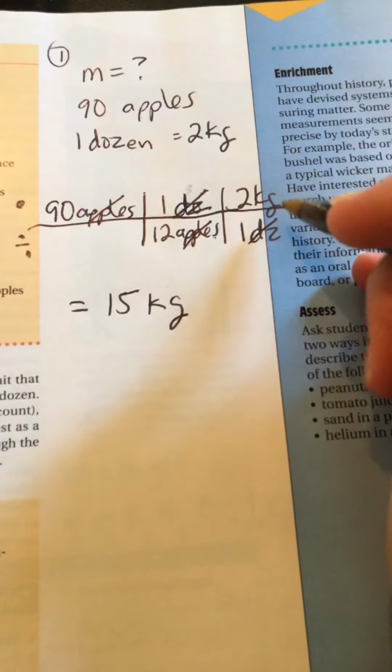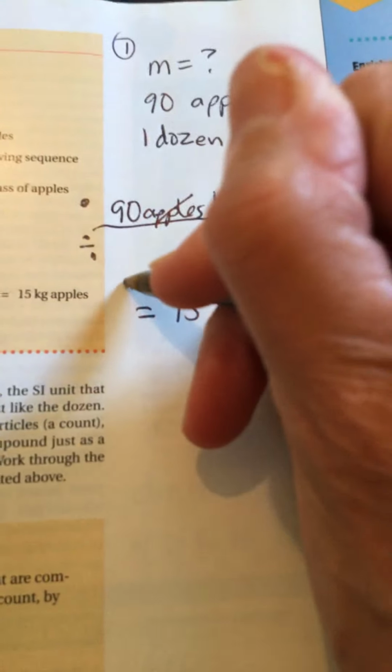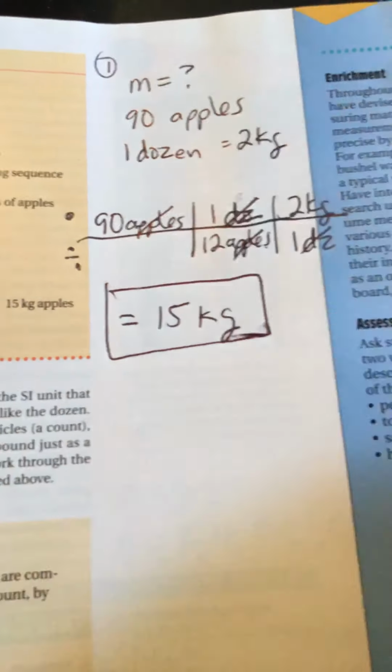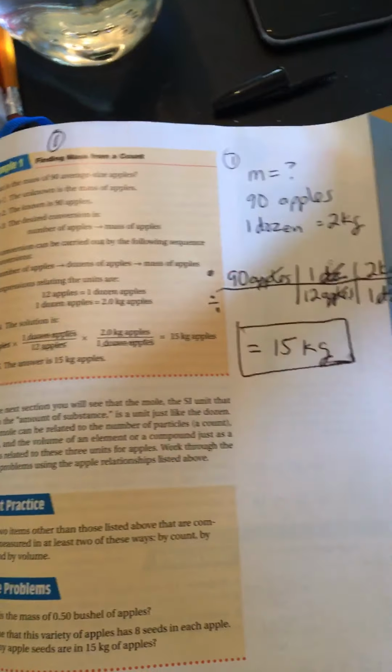And so what's left is 15. That's 15 kilograms. Put a box around your final answer. Make it look pretty. Check it if you can. And I got it right. So yay! Always cheer for yourself when you get it right. All right, that was example 1. That was easy. And there's more of them here for you to practice.